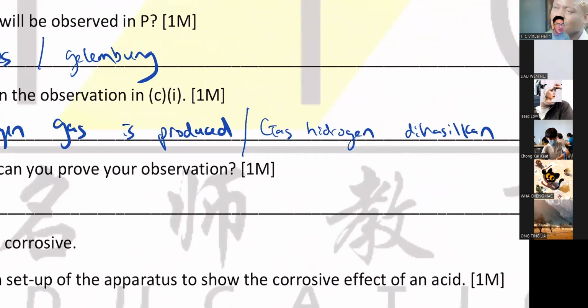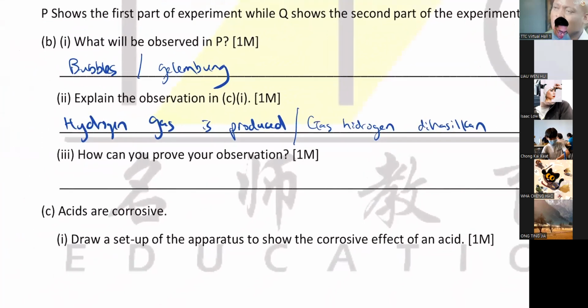It sure is. Hey, big brain, okay? Only big brain can write horrible handwriting.